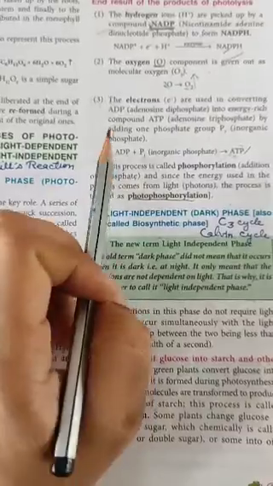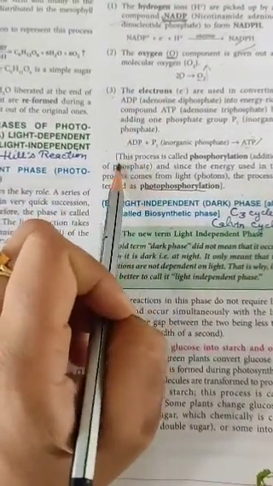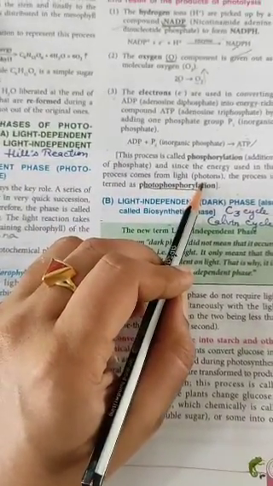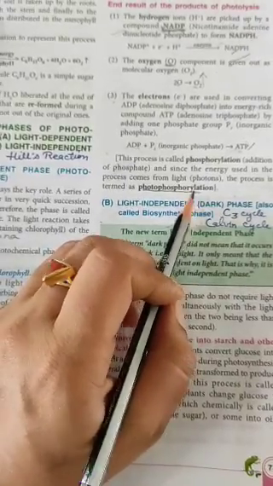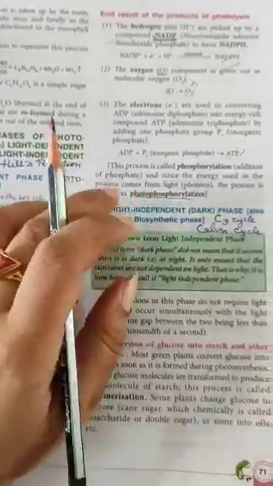This process occurs with the help of electrons and in the presence of sunlight, so it is known as photophosphorylation. Because this addition of phosphate occurs in the presence of sunlight, it is known as photophosphorylation. So here the light reaction ends.